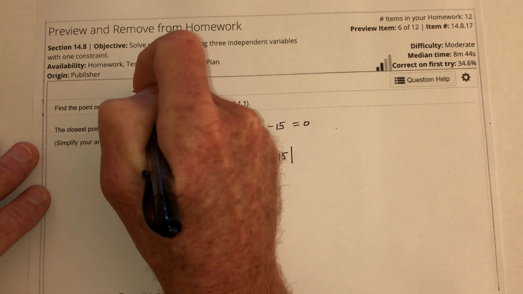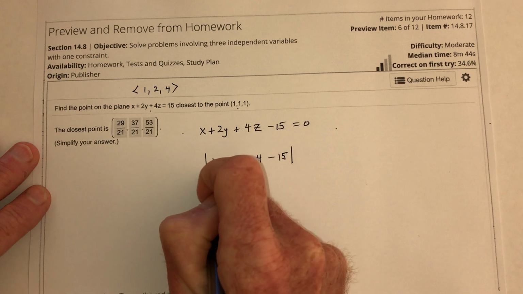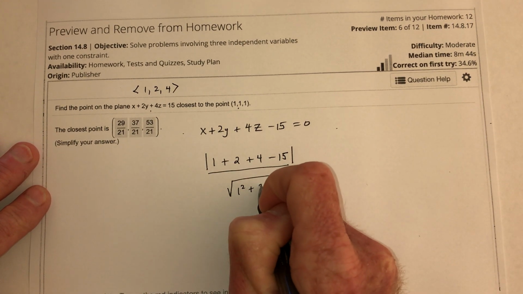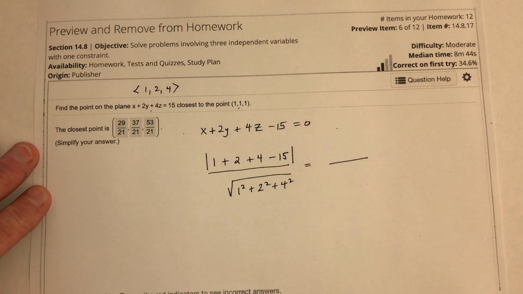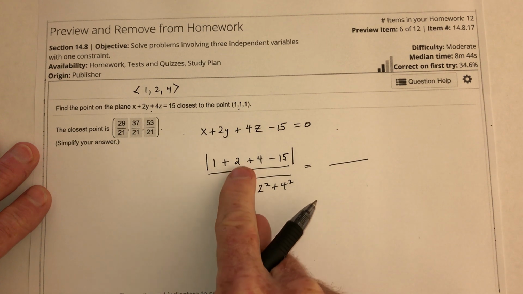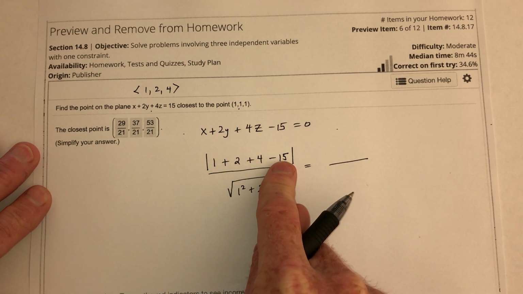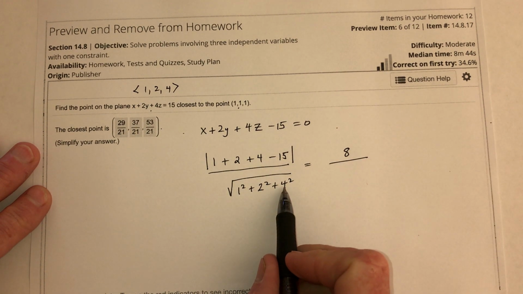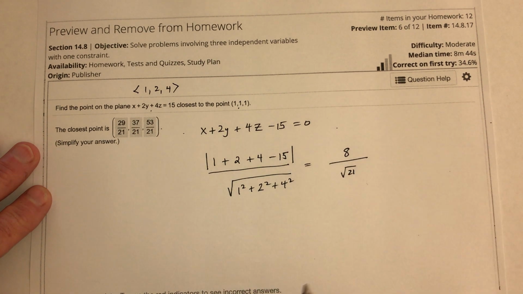And for this one, its vector is 1, 2, 4. So the other part of the formula is you divide by the length of the vector, 1 squared plus 2 squared plus 4 squared. So let's see, this would be 6, 7. 7 minus 15 would be negative 8, but absolute value means it's 8. And then this would be 16 plus 4 is 20. This is going to be the square root of 21.